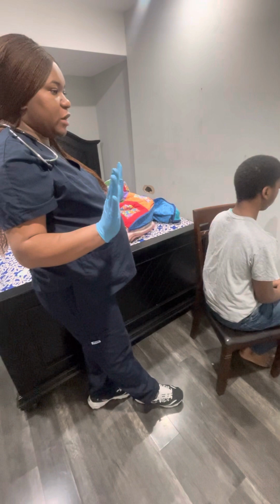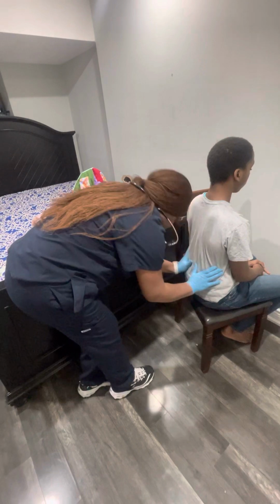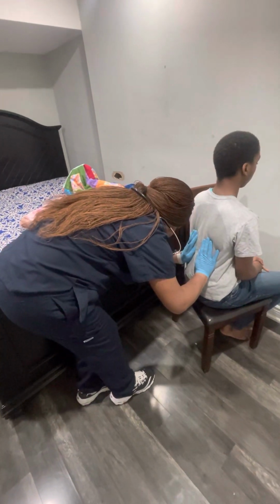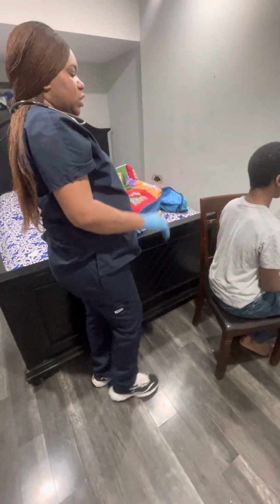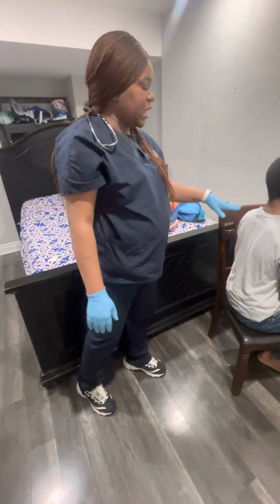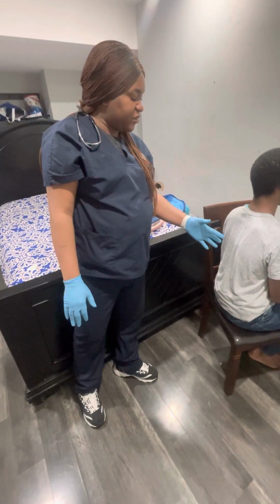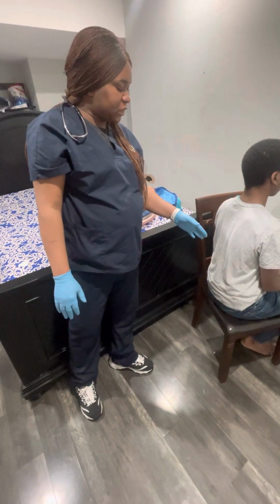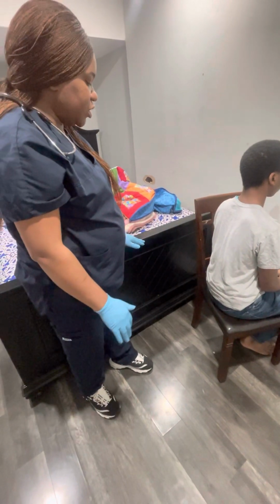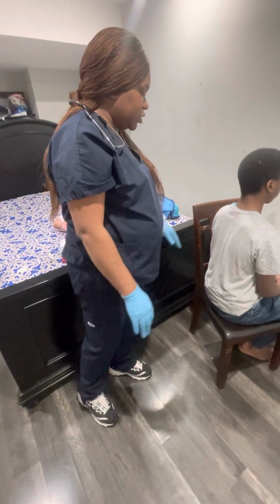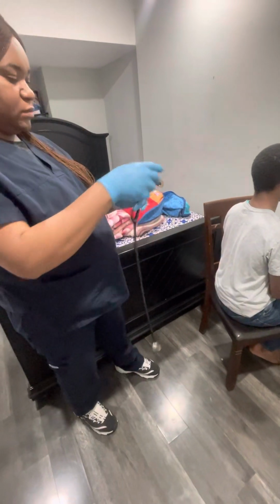So right now I'm going to palpate his posterior thorax. Okay, can you breathe in for me, please? Upon palpation of his posterior thorax, I could not feel any masses, any swelling, any lesion, or any deformity, and he was not in any pain as I was palpating him. And also his thorax is symmetrical. So right now I'm going to auscultate his posterior thorax.